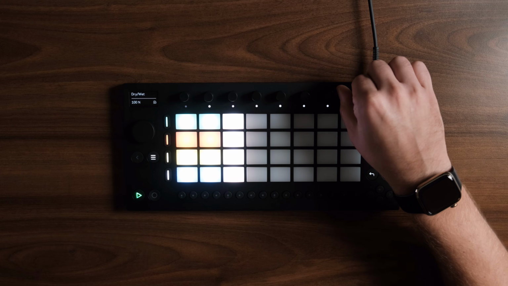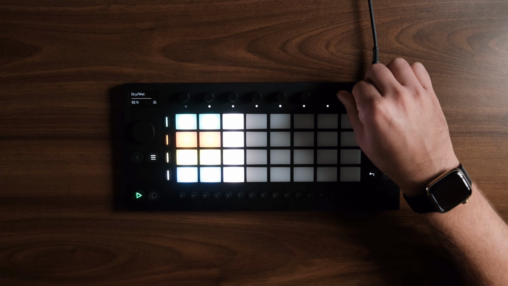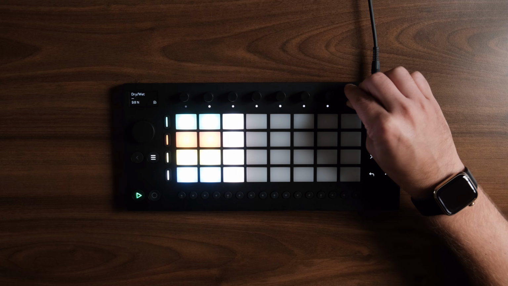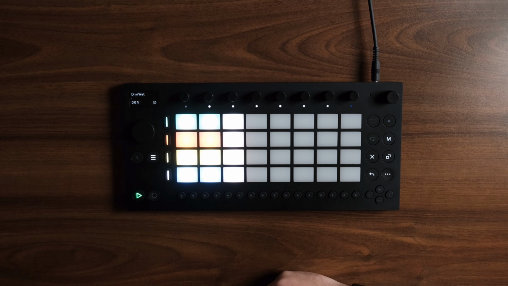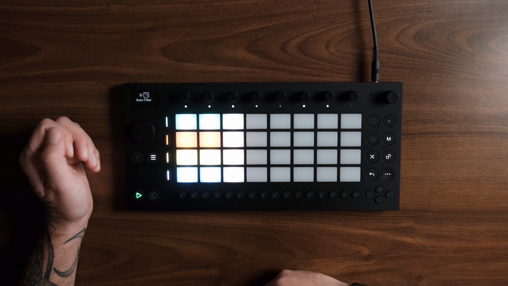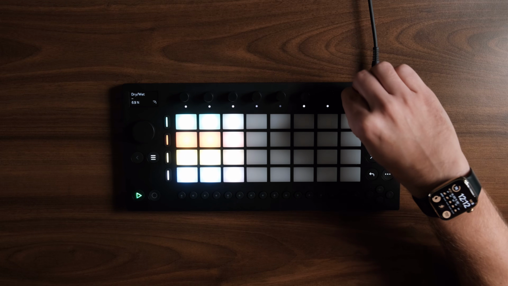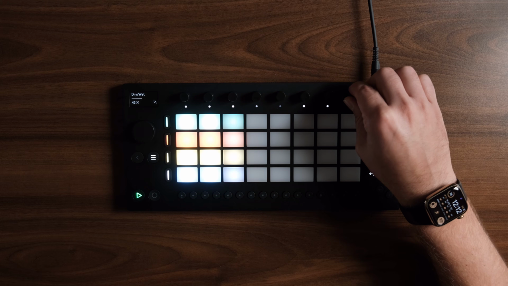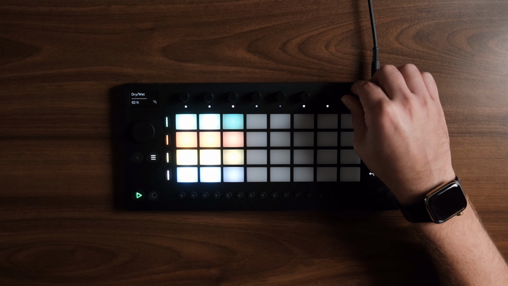Really nice effect. Gives us another performance element, and let's go with auto filter. Introduces some phasing.